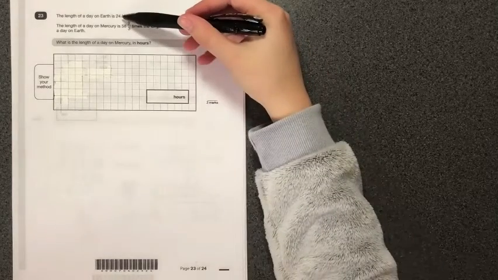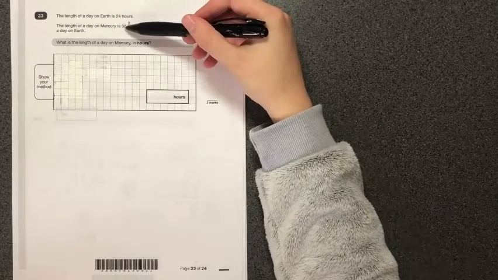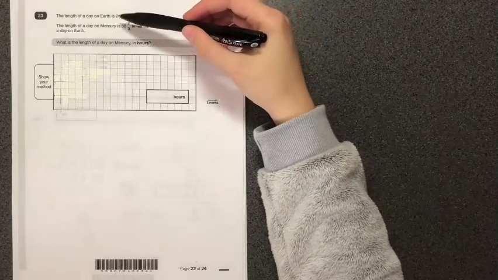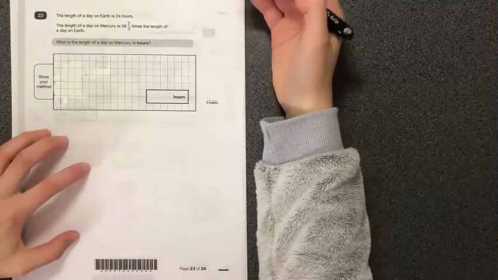Question 23. The length of a day on Earth is 24 hours. The length of a day on Mercury is 58 and 2/3 times the length of a day on Earth. What is the length of a day on Mercury in hours? To work out the answer to this question, we need to do 24 multiplied by 58 and 2/3. We're going to start off by doing 58 times 24.